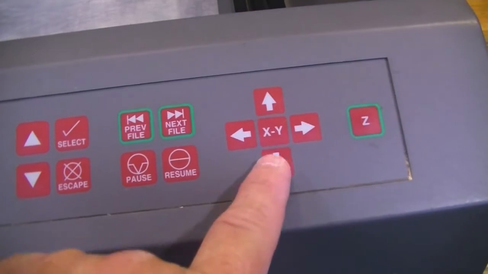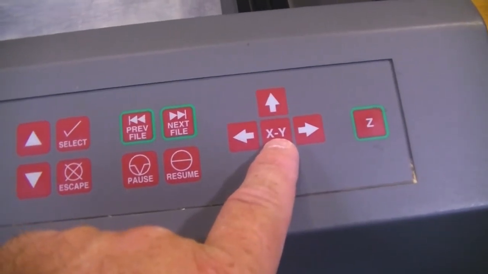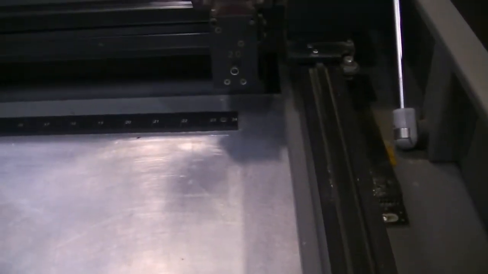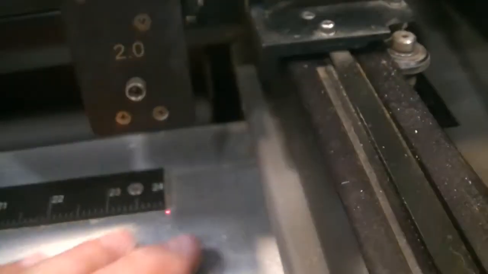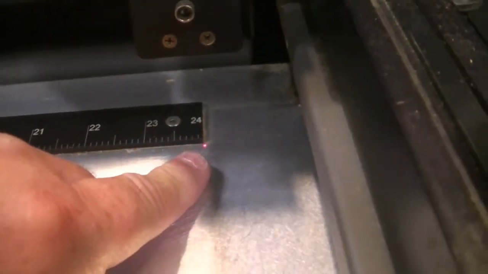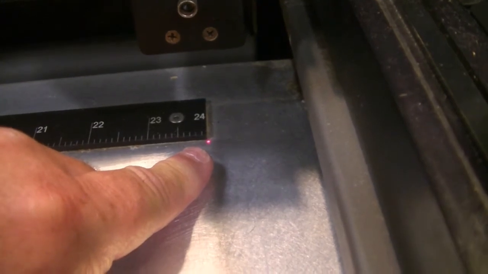The arrows adjust the X and Y position. I'm going to select the XY button, and you'll see that a little red non-damaging laser light pops up. The XY button is pressed, and here is the non-damaging light, kind of like a laser pointer you would use in a presentation. That's our diode setting.